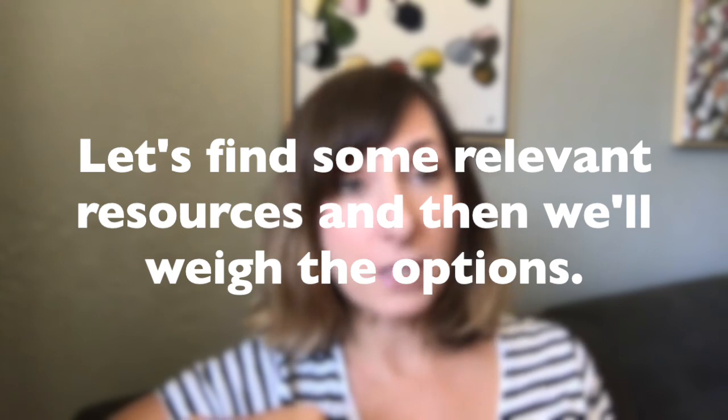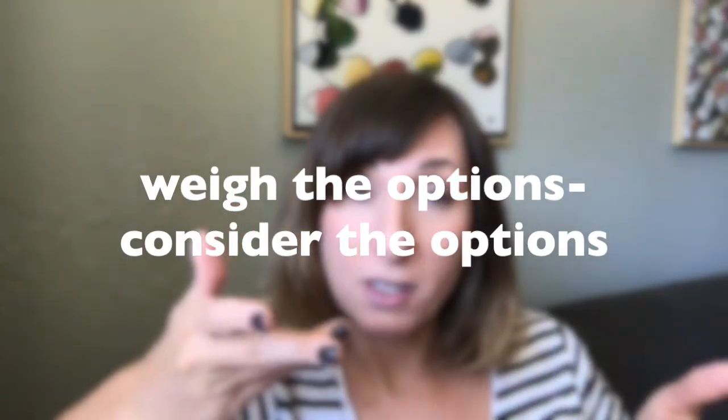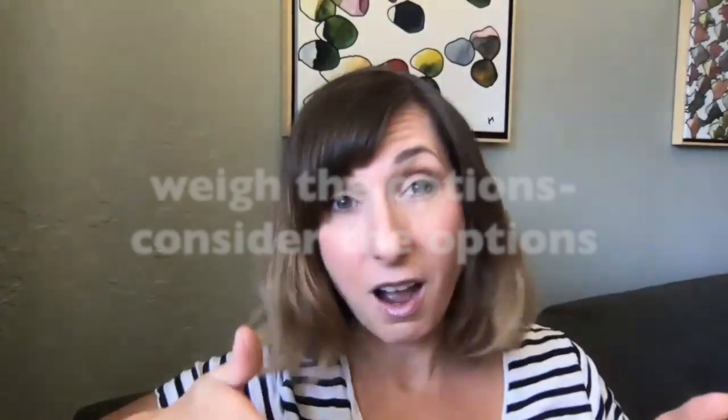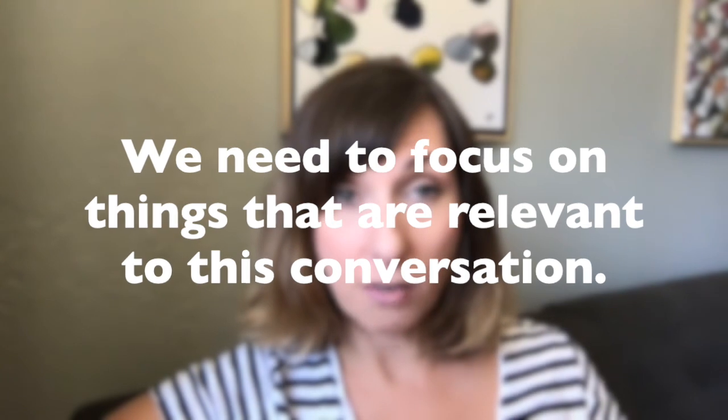Let's find some relevant resources and then we'll weigh the options. Let's find some relevant resources, some resources that have some relationship or that are important to this situation, and then we'll weigh the options. We'll make a decision. We'll look at the pros and cons and make a decision. We need to focus on things that are relevant to this conversation. Relevant to this conversation, meaning that are important and related to this conversation.